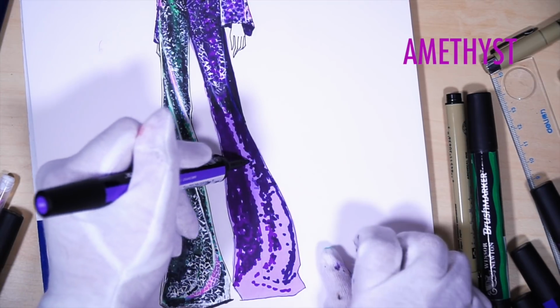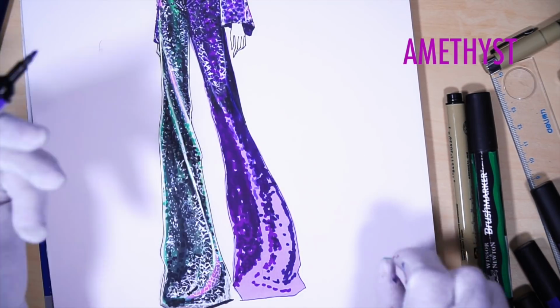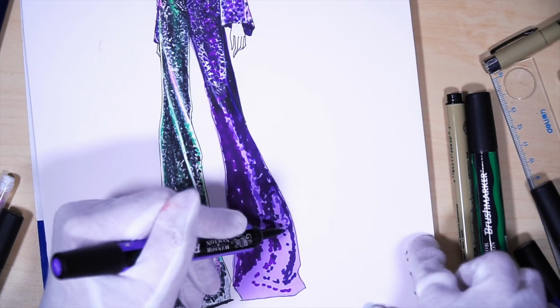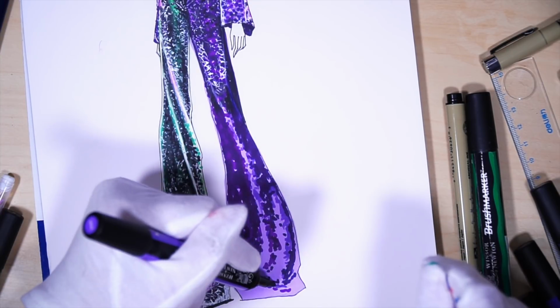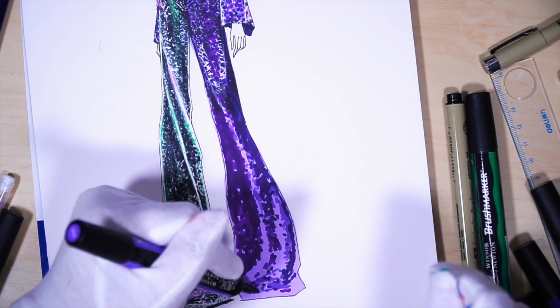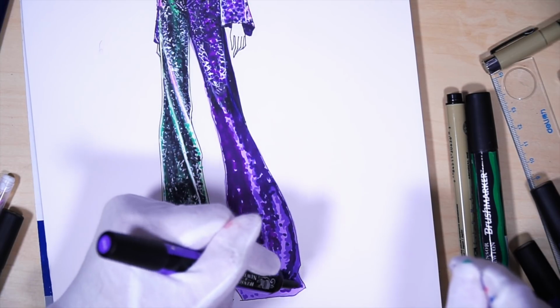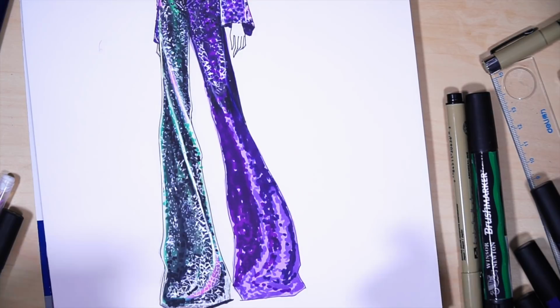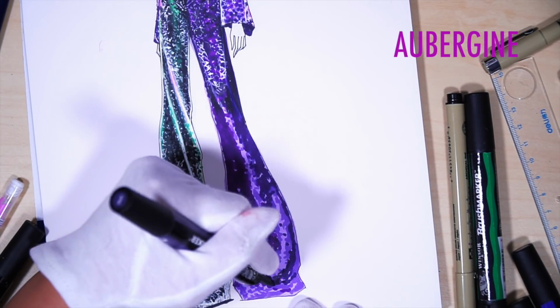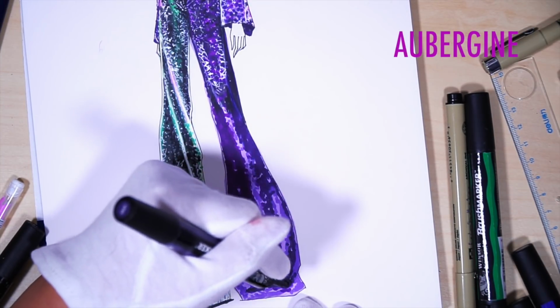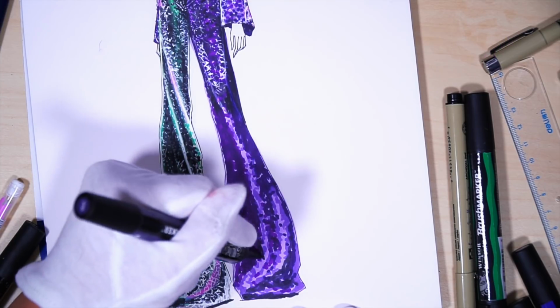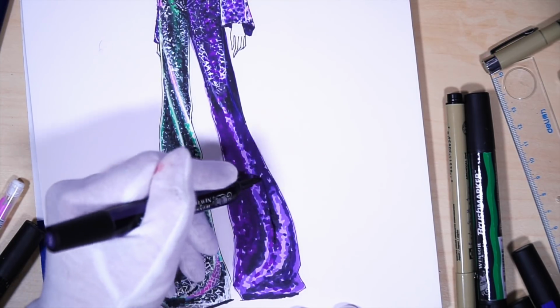Now I'm using amethyst color. Here it's not exactly dots, I would say some dots and strokes, a mix.